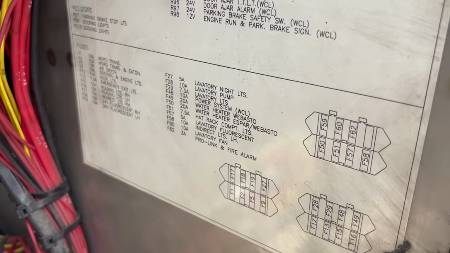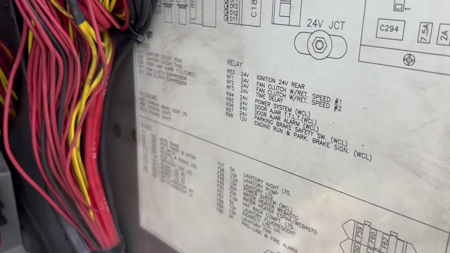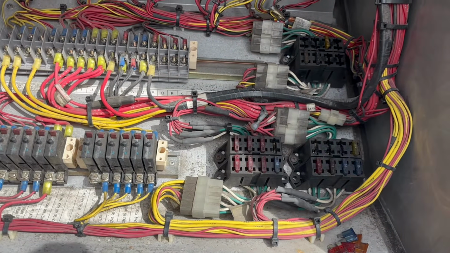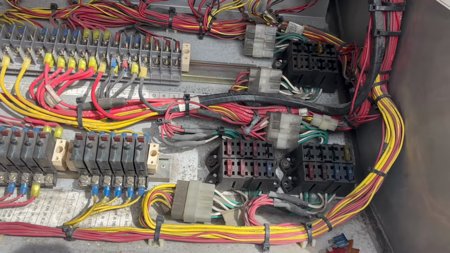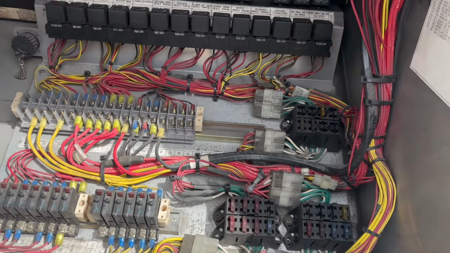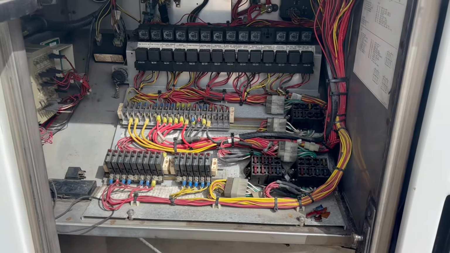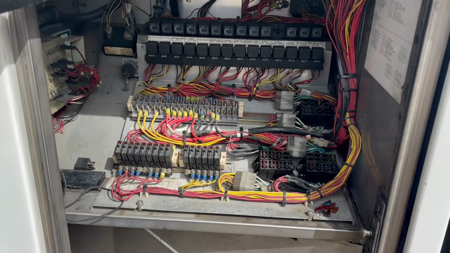If you look on here, it does tell you exactly what the fuses are. I went through and just pulled my hair out trying to figure out why it was still beeping when there was supposed to be no power going to it. So it was lavatory and wheelchair. All those fuses are out. No power, at least that's what it should have been.